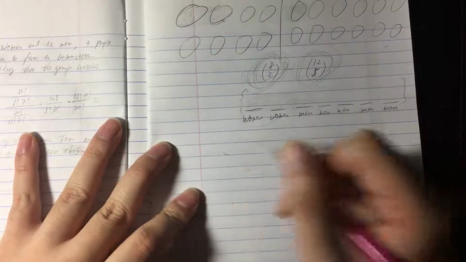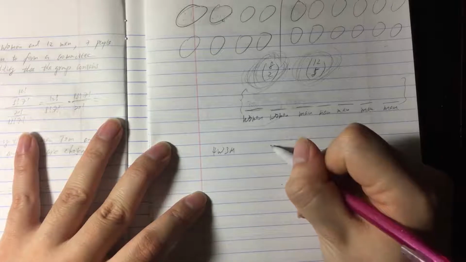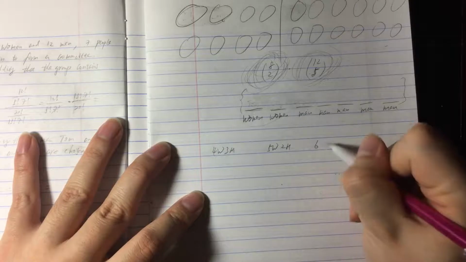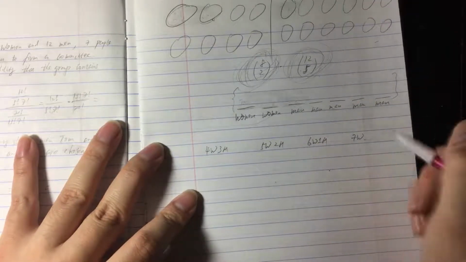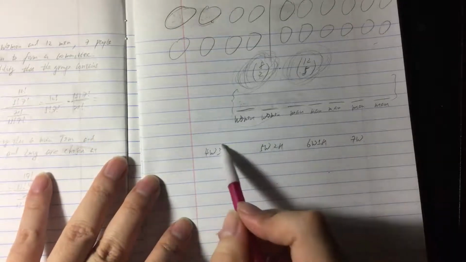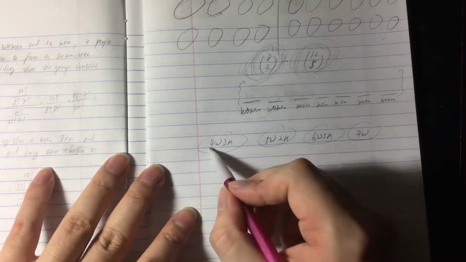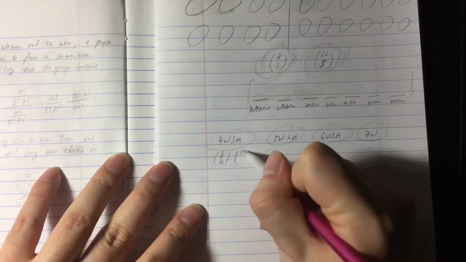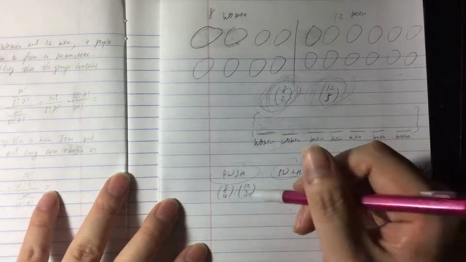If we choose more women than men, there are 7 people, means either 4 women, 3 men, or 5 women, 2 men, or 6 women, 1 man, or 7 women, no men. We have 4 cases. The number of ways to choose 4 women, 3 men is 8 choose 4 times 12 choose 3. That's the number of ways to choose 4 women out of 8, 3 men out of 12.